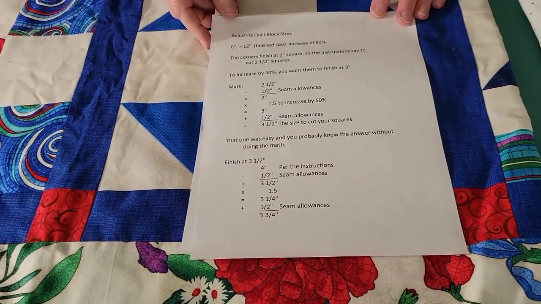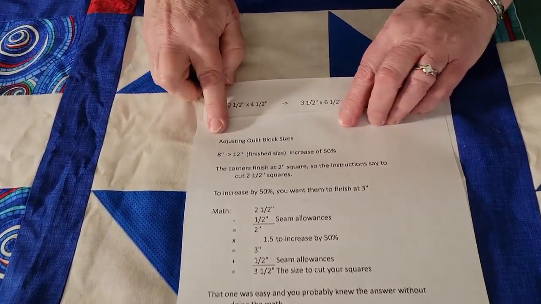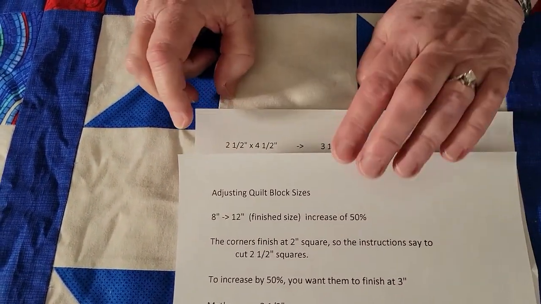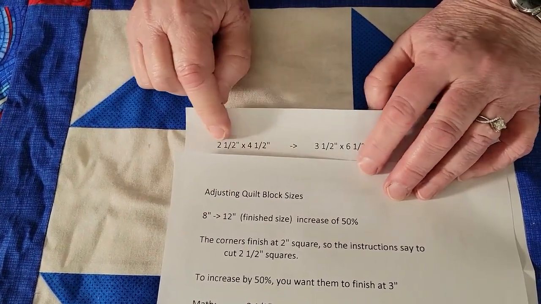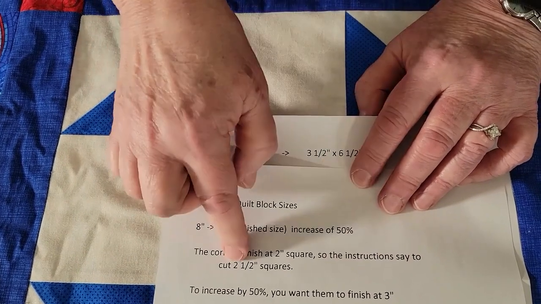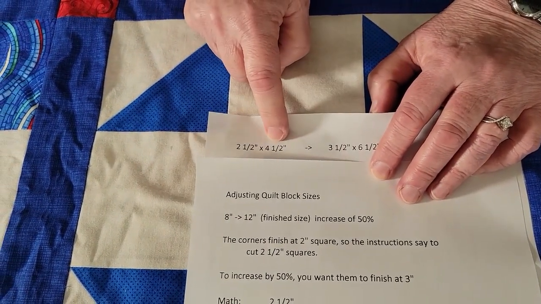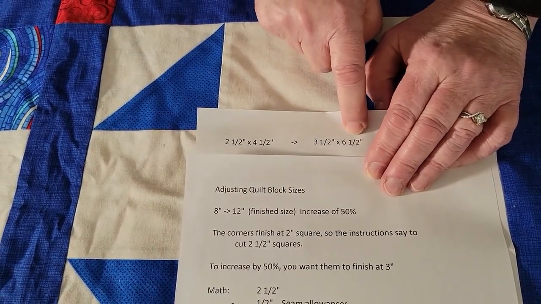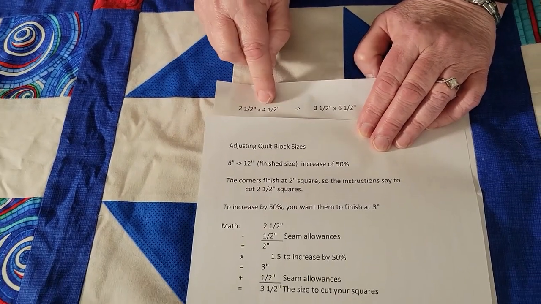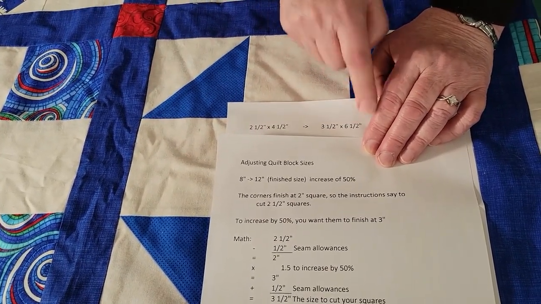All right, now let's say you're making rectangles. So the instructions say cut a 2.5 by 4.5. We've already done the math for the 2.5, and we know that's cut at 3.5. So you just have to do the math for the 4.5, and you'll come out with 6.5. Because it'll be 4 minus your 1/2 times 1.5 gives you 6 plus your 1/2.